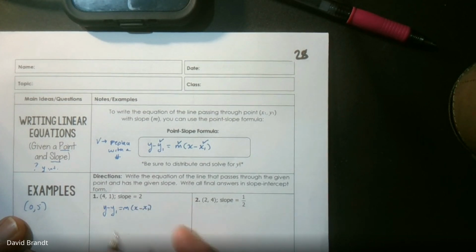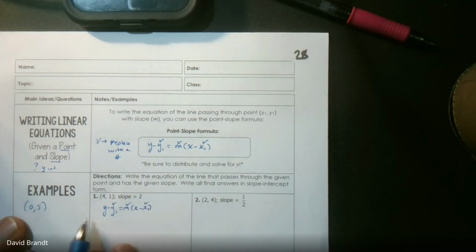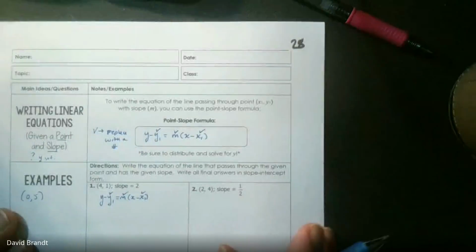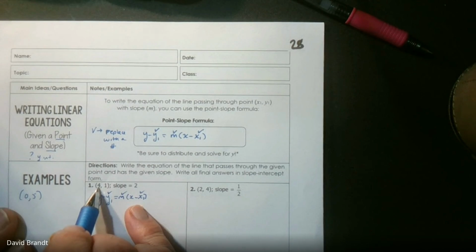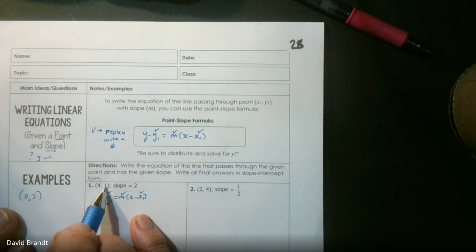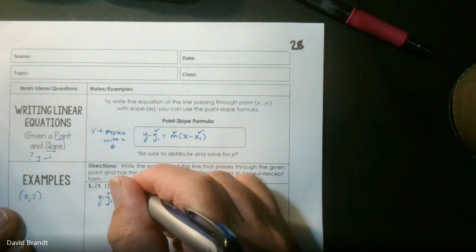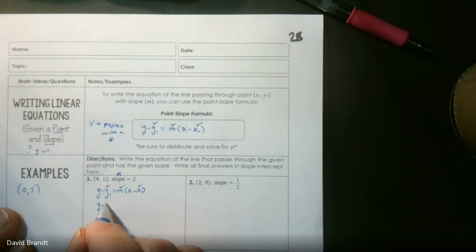All right, we're going to put check marks here, here, and here, because those are the three things we're going to replace. All right, so let's see. What are you going to put in the place of y1? Well, this is x1, this is y1. 4 is x1, 1 is y1, and slope is my m. So y1 is going to be 1. That's not a negative number, so I don't need to wrap it. So equals, m is 2, that's the slope, and then x minus 4. I don't need to wrap it.